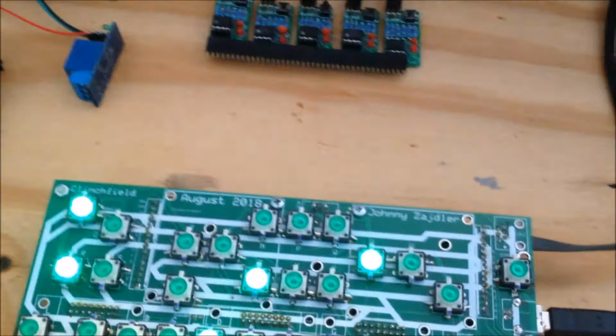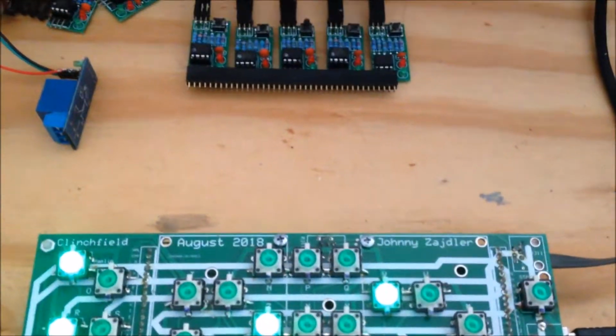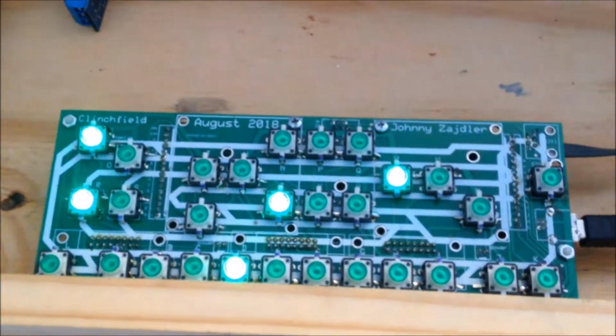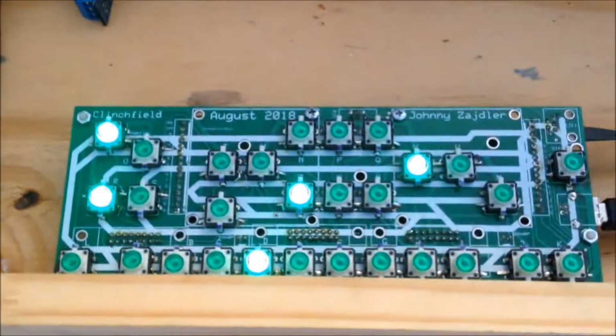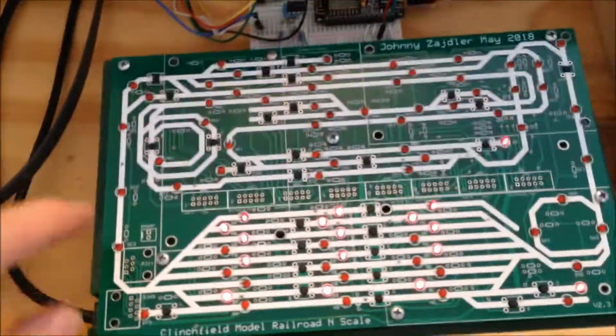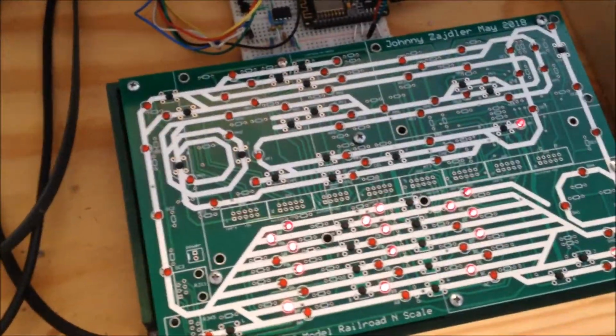So not only is it sending information to the layout, but all the other panels are also listening in, and they're reacting. So there's some bi-directional communication going on there. That's pretty interesting. And again, all the wiring is reduced to just a LocoNet connection like this on a panel, instead of having tons of wires going to the layout and back.